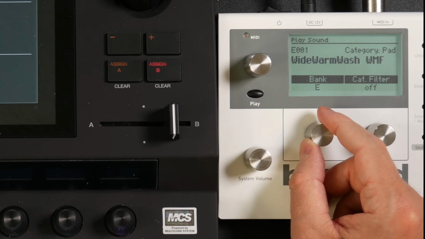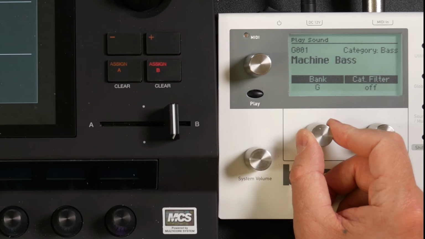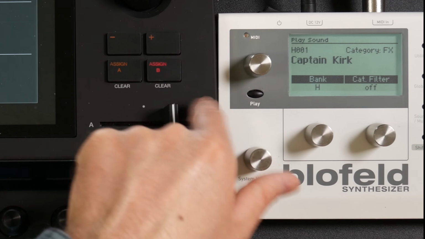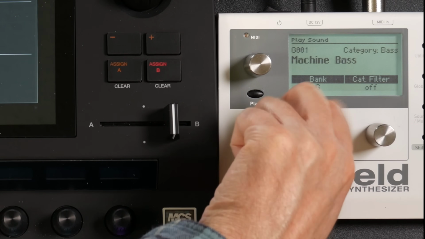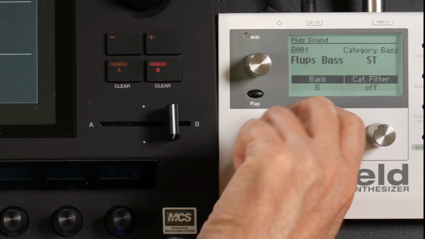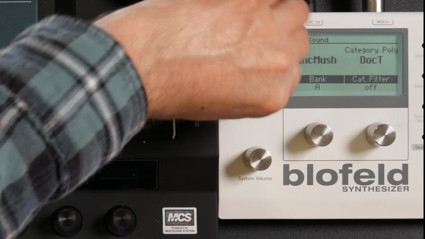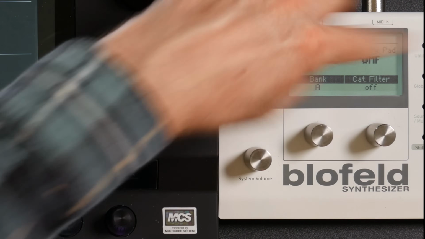You can see I'm going through E, F, G, and H, so there are A through H banks. I want to pull it back all the way to A. This is bank A right there. I could change the sounds, but I want to keep it on A001.